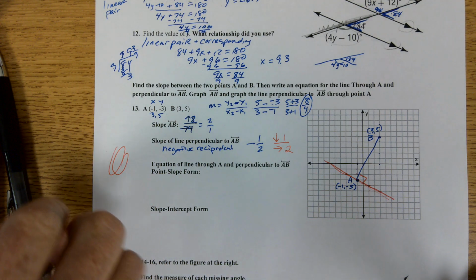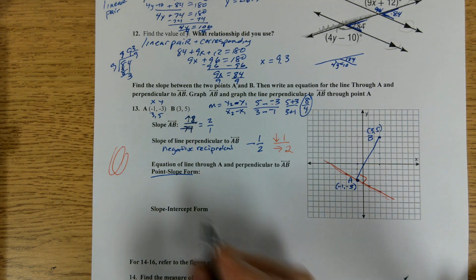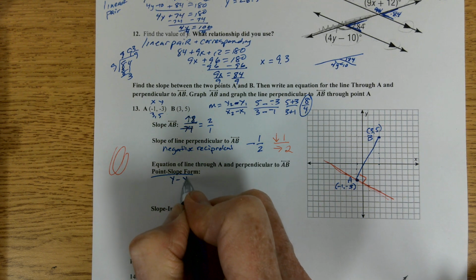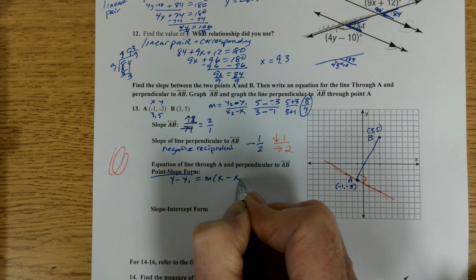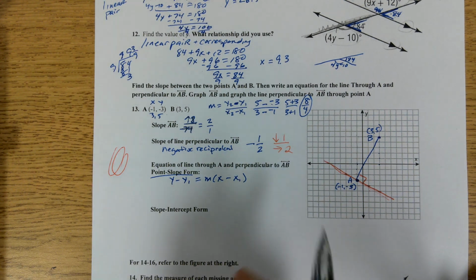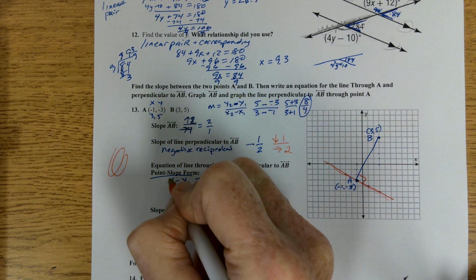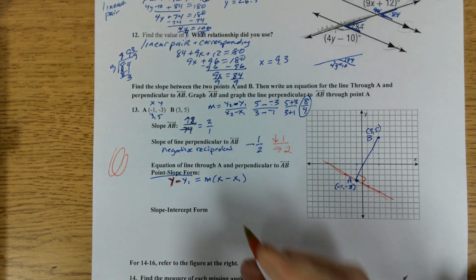Okay? So I'm going to write point slope form. That's what it says to use. Y minus y1 equals slope times the quantity x minus x1. Now, the things that are frozen and you cannot replace, right? Y has to stay, minus has to stay.